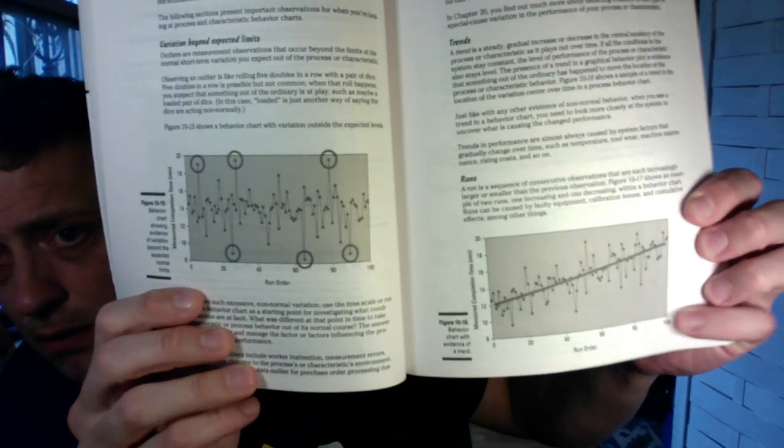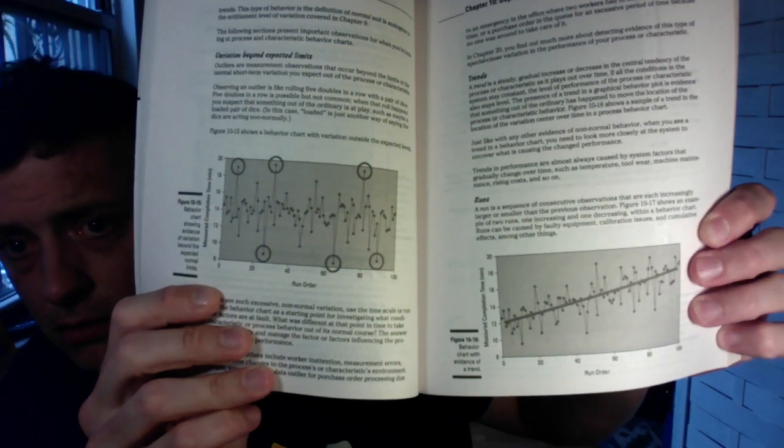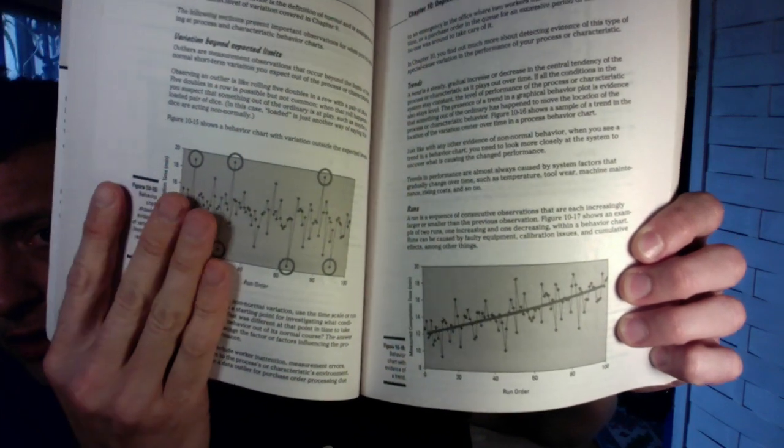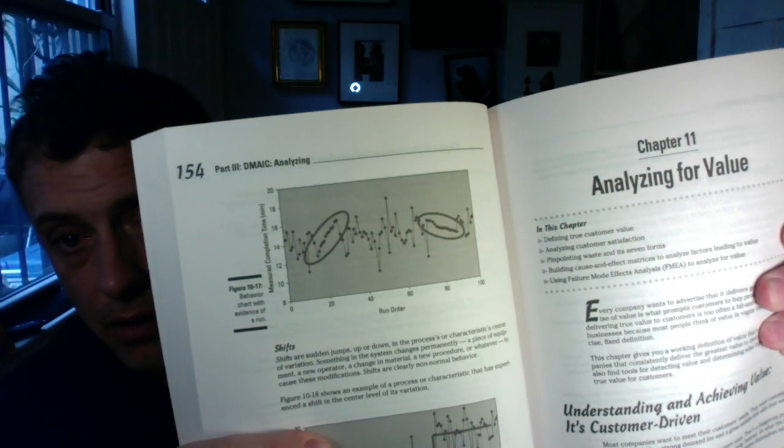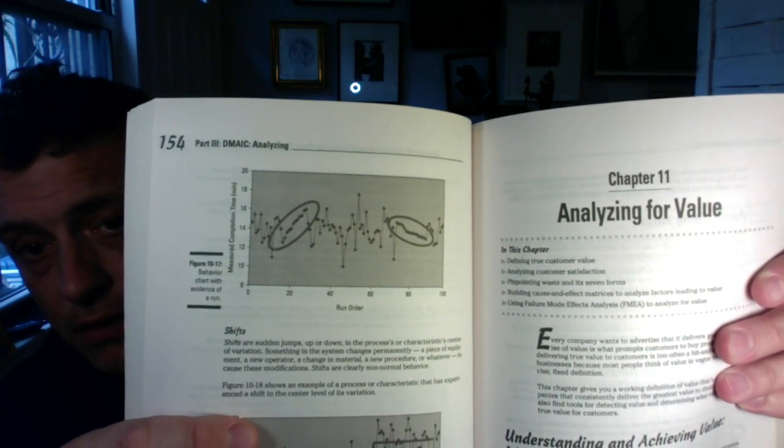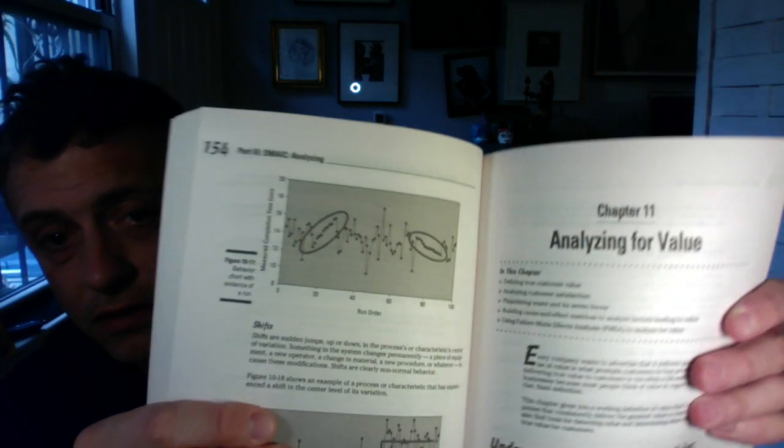So here's figure 10-16. This one. Don't look at this, which I mentioned like 4 minutes ago, maybe, in trends. And then here's figure 10-17, which I just mentioned. It's got the runs.